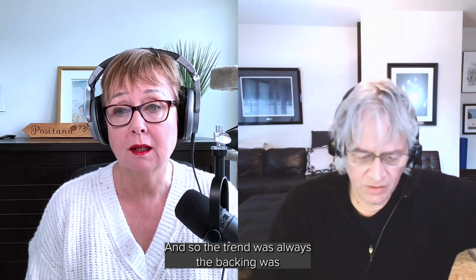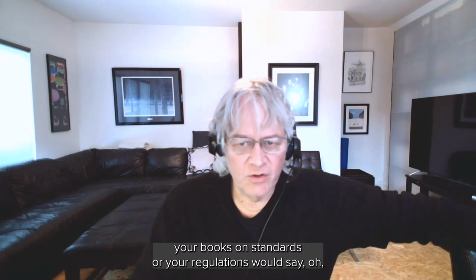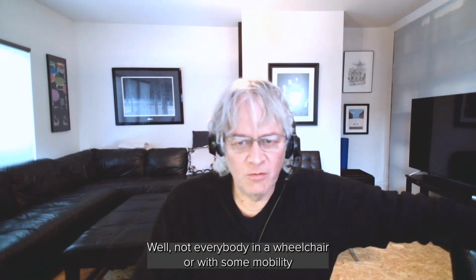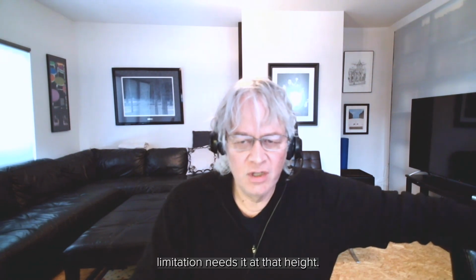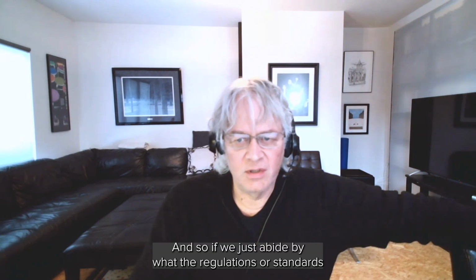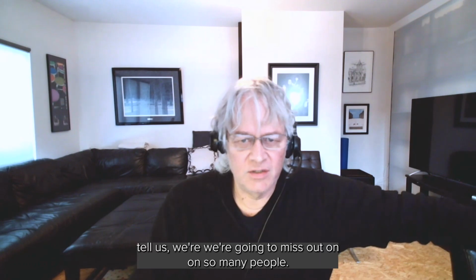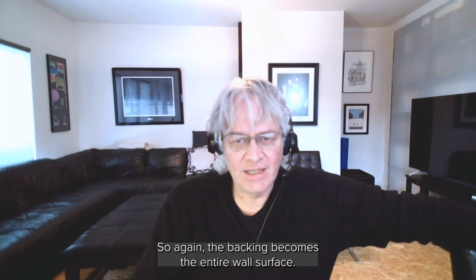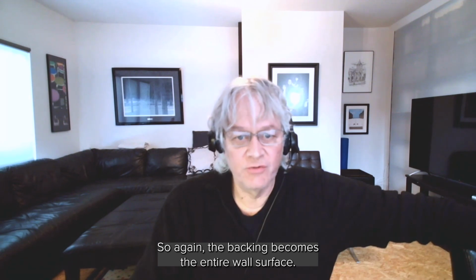Backing, correct. Yes. And so the trend was always that the backing was just put where your books on standards or your regulations would say, oh yeah, put some backing at 3 feet above the floor. Well, not everybody in a wheelchair or with a mobility limitation needs it at that height. And so if we just abide by what the regulations or standards tell us, we're going to miss out on so many people. So again, the backing becomes the entire wall surface.